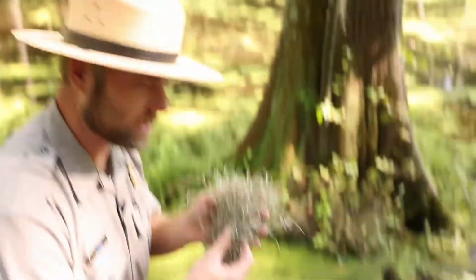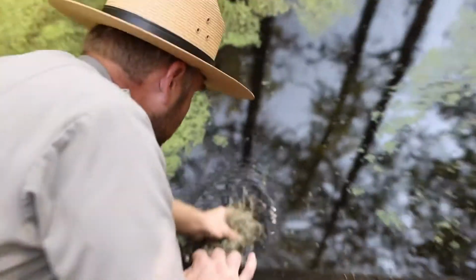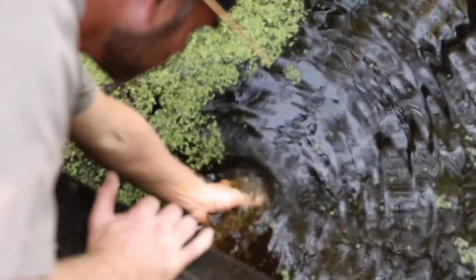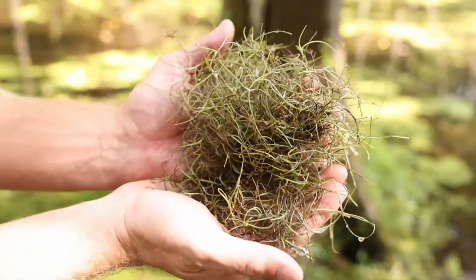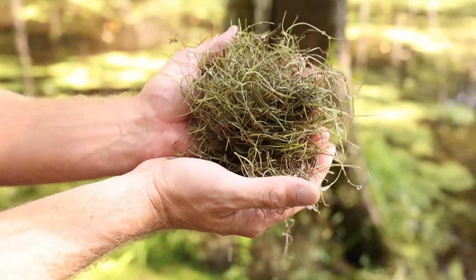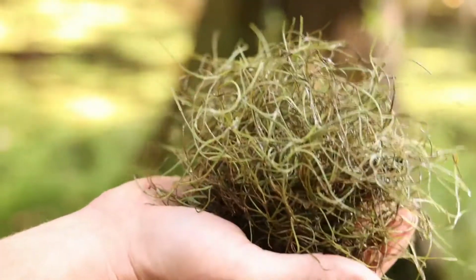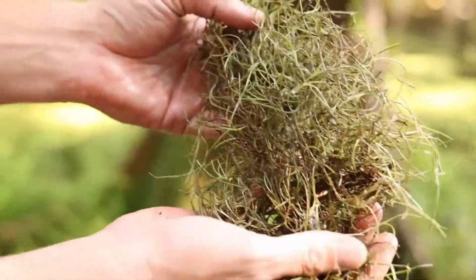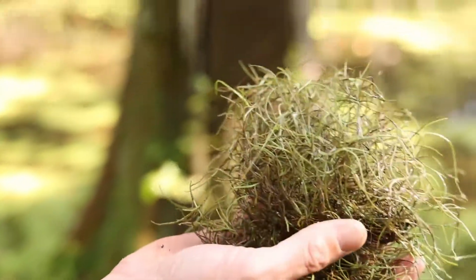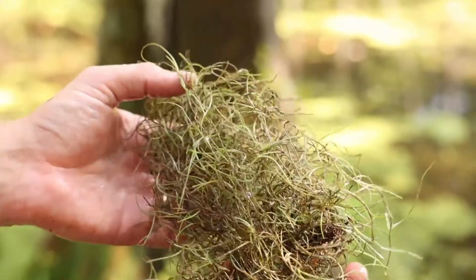Watch this. We're going to take the Spanish moss and we're going to get it in the water. And when we bring it up, it turns green. And that's one of the neat things about Spanish moss. It's a living plant growing off of the tree. And it blows in the wind sometimes and it looks like an old man's beard out there on the pond, but these are living plants.